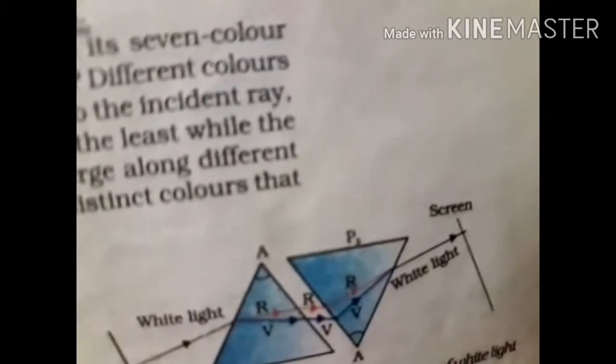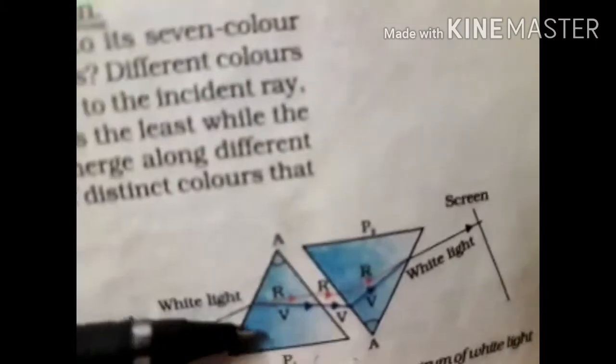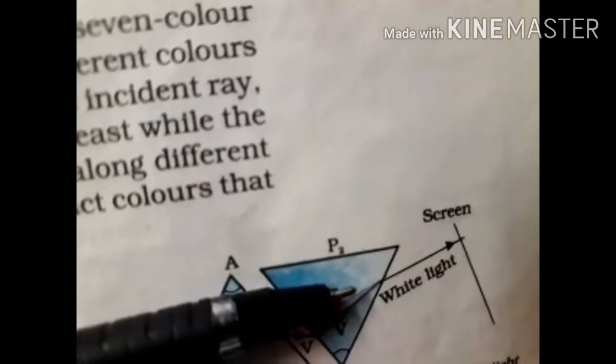Similarly, we can do another experiment, but it is not shown in your book. We can take two identical prisms placed side by side, parallel to each other, and allow a thin beam of light to pass through the first prism, which splits into 7 constituent colors. Then we use a slit and allow only a particular color of light to pass through the second prism.